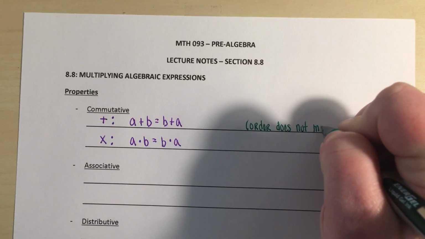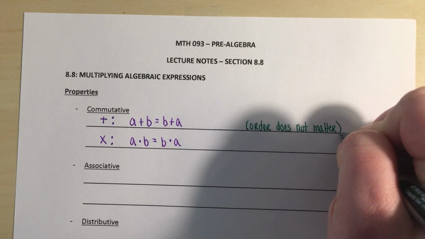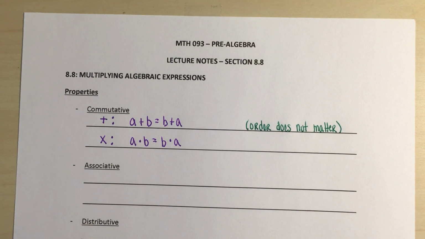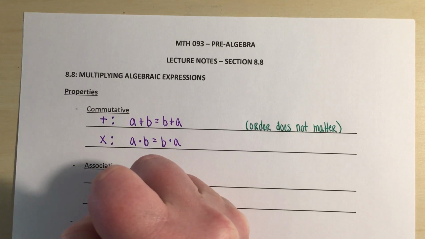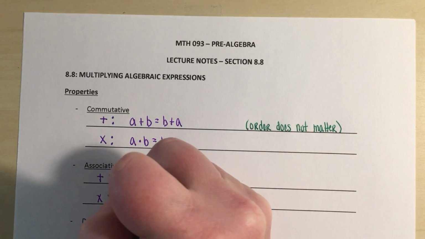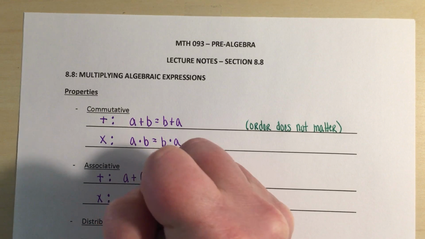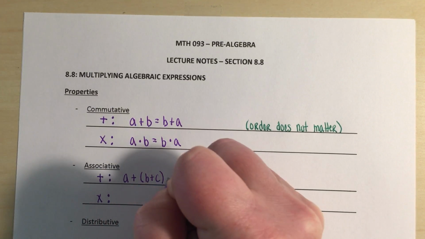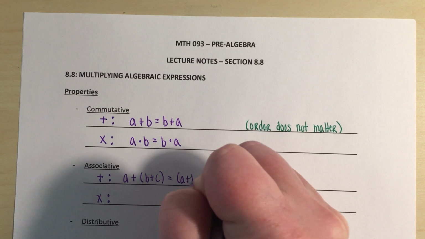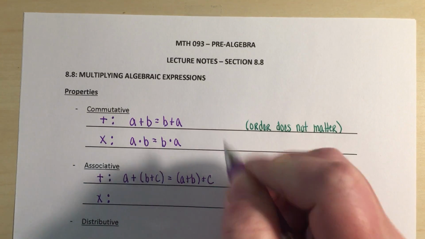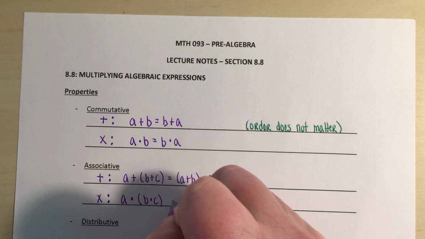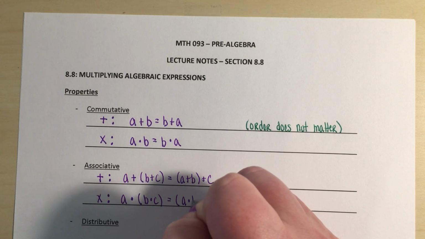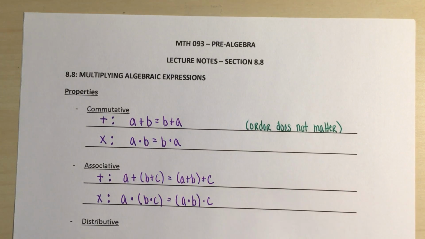Right, and we've talked about that previously in a couple of sections as we've been going through Chapter 8. Right, our associative property. Again, we're going to have an associative property for both addition and multiplication. Right, so for addition, I'm going to write A plus, and then in parentheses, B plus C equals A plus B in parentheses plus C. For multiplication, A times B times C equals A times B times C.